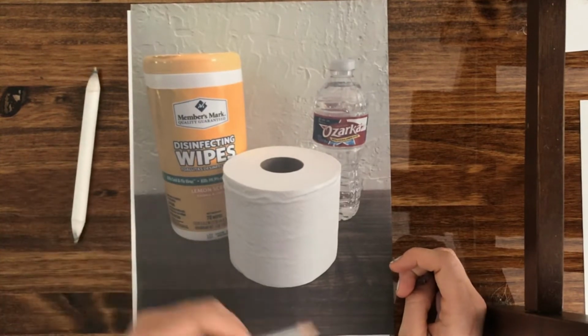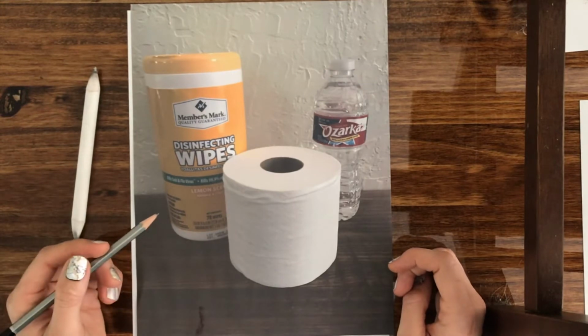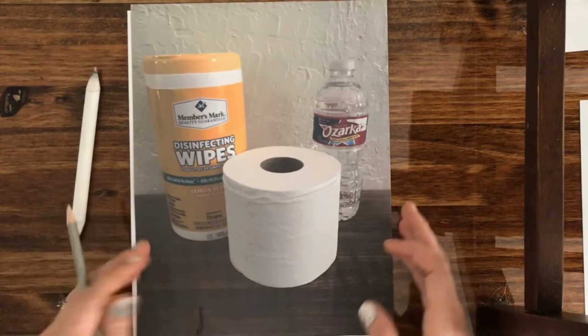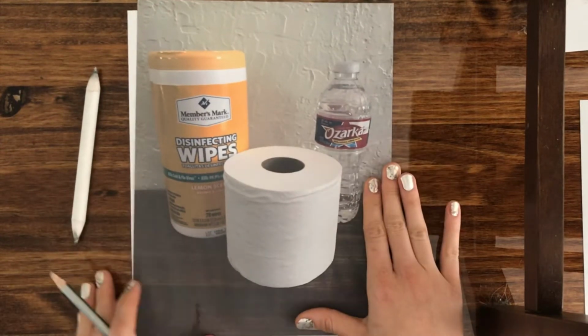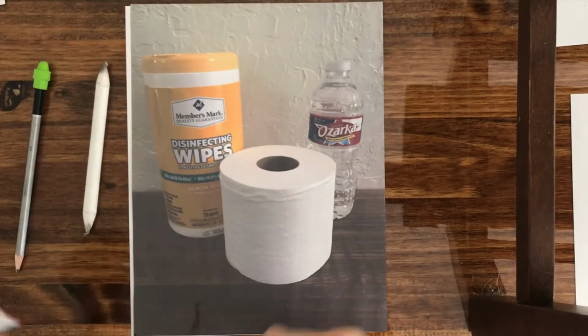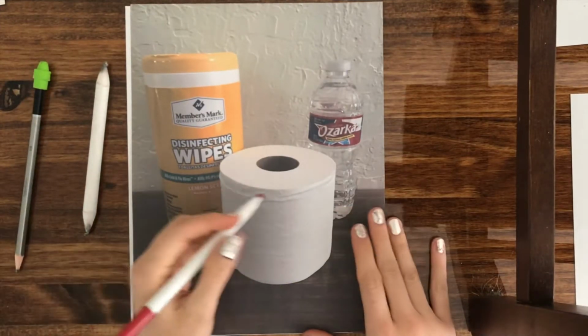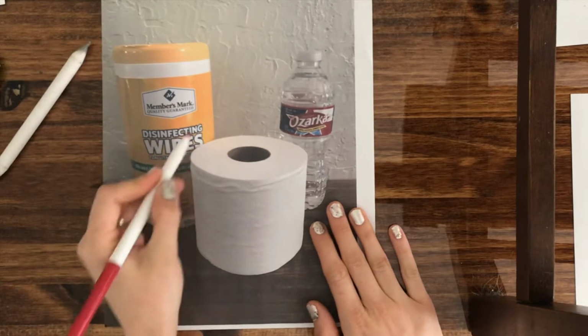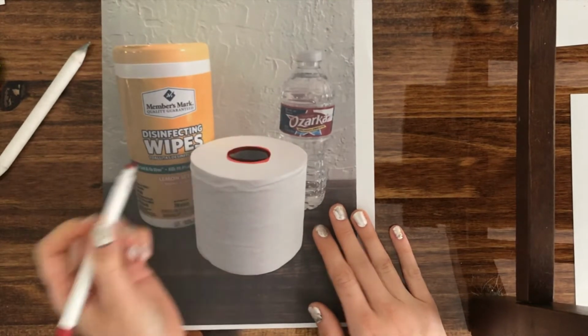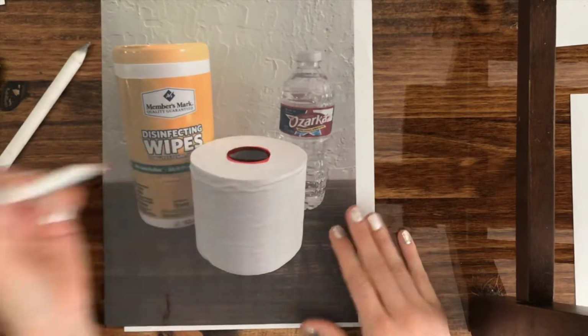Throughout history, if you look back at still lifes, you can actually tell a lot about history from the things that people drew. So this is just a good way to document what's going on in our world today. So let's get started. When you're drawing your objects, just remember if it is round, then it has curved edges. So for my toilet paper roll, you're going to start with an ellipse. Okay, remember an ellipse is a flattened circle.